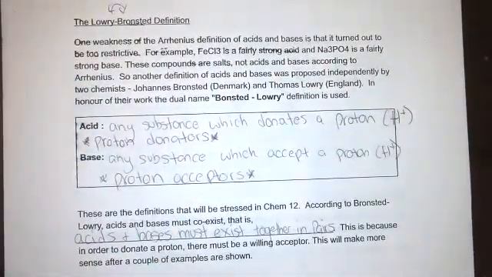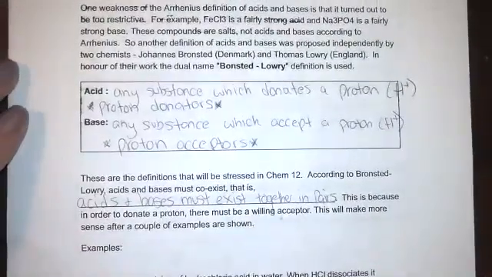So that's all well and good. However, we find this definition of acids is a little too restrictive. For example, there are many other compounds that don't follow these rules that are acids and bases. So another definition was made, and this is the definition that we're going to be using for the entirety of the rest of this acid-base unit. And that is our Bronsted-Lowry definition.